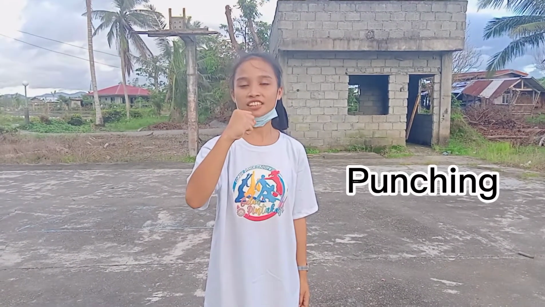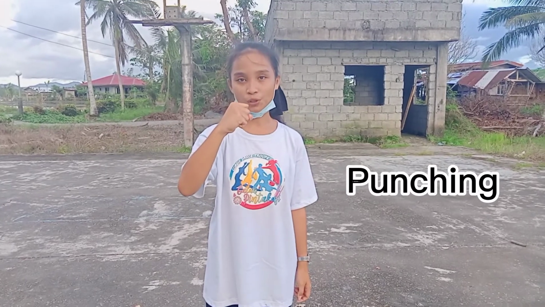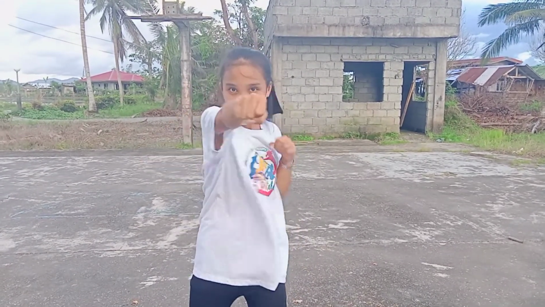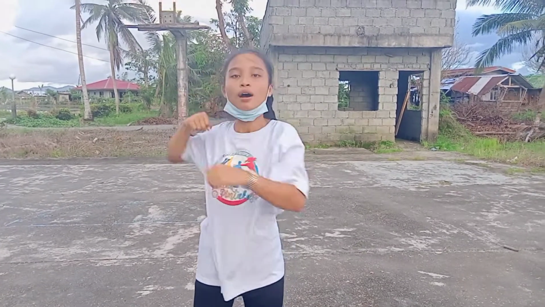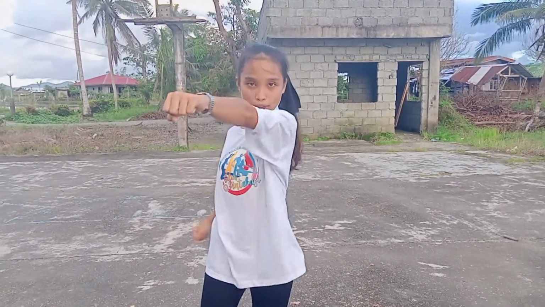Punching is another example of non-locomotor movements. 1, 2, 3, 4, 5, 6, 7, 8. 8, 7, 6, 5, 4, 3, 2, 1. Waving is another example of non-locomotor movements.